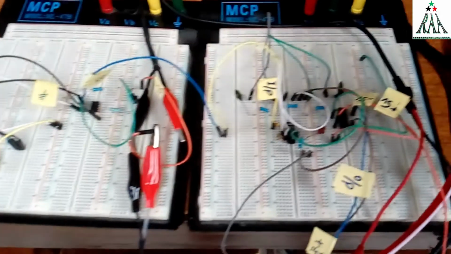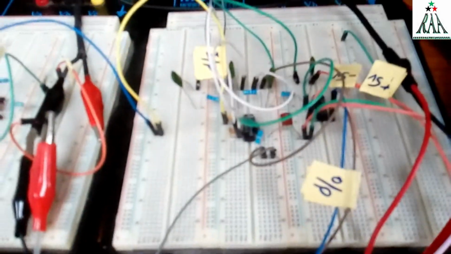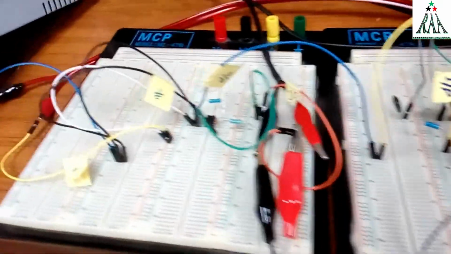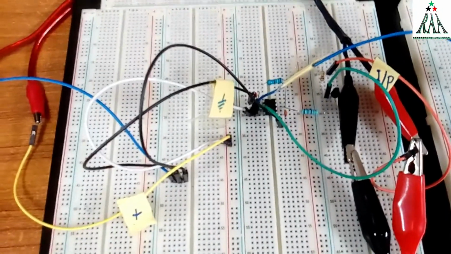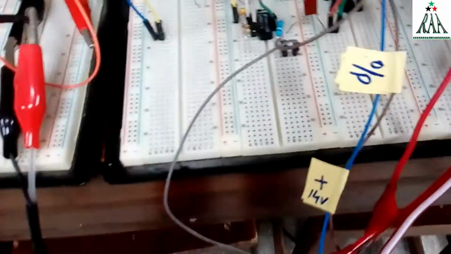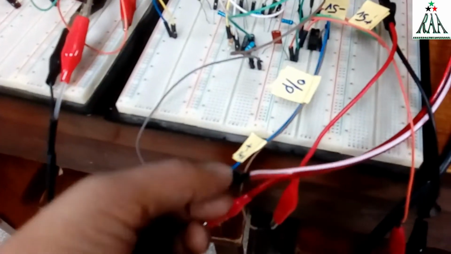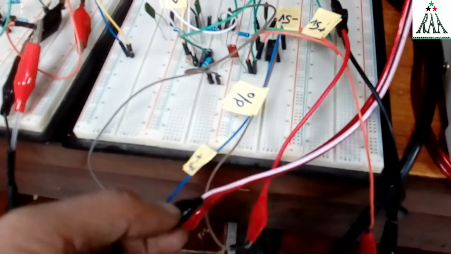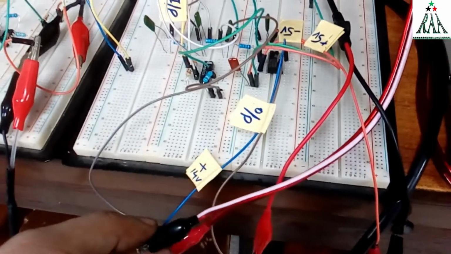We set up the demodulation circuit for FSK. First we see the output of the circuit which is used for the generation of FSK, and its input is given to the demodulation circuit. The output of the demodulated FSK has been shown on the oscilloscope.